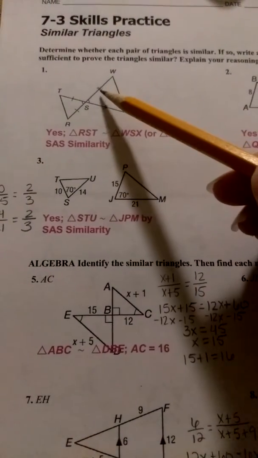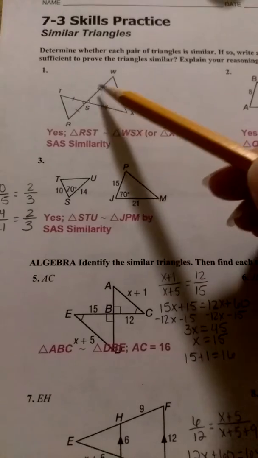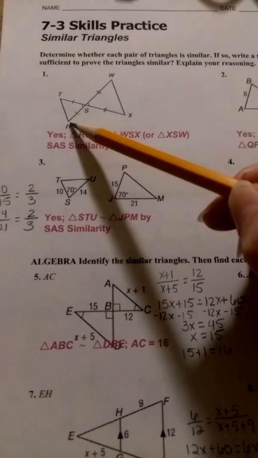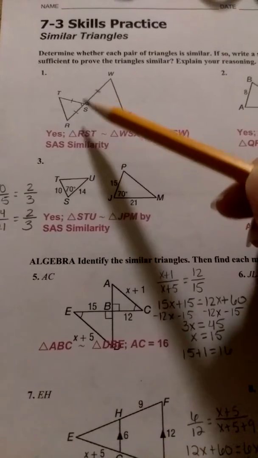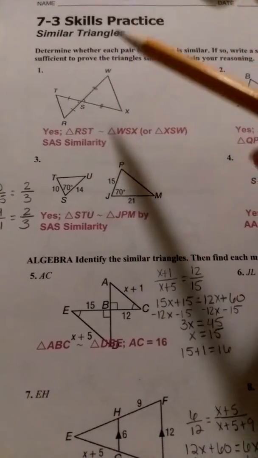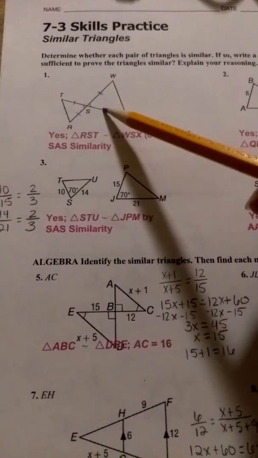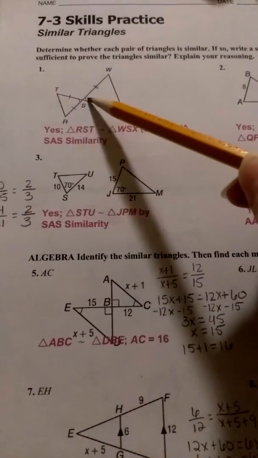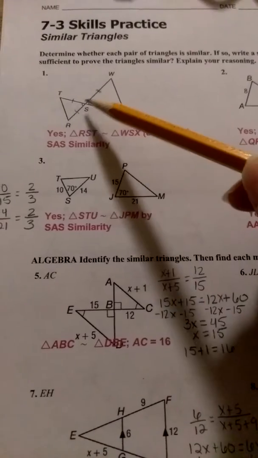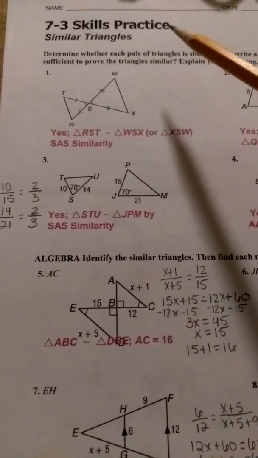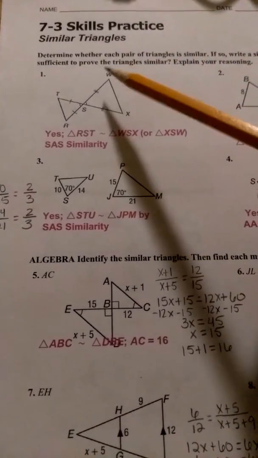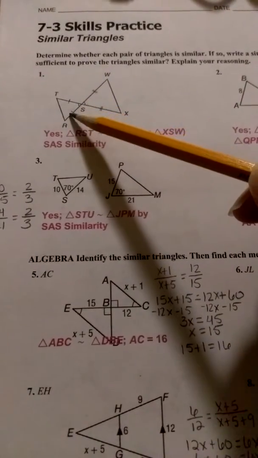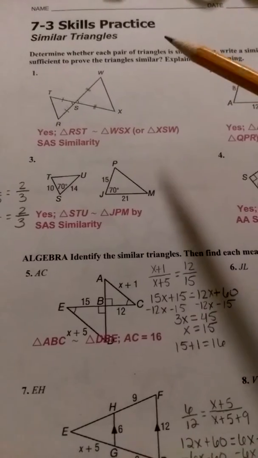And we know that side WS is congruent to side XS, and in the smaller triangle RS is congruent to TS. Because we know that these two sides are congruent and these two sides are congruent, and then because of the vertical angles we know that these two angles are congruent, we can determine that these two triangles are similar to each other based on the side angle side similarity.